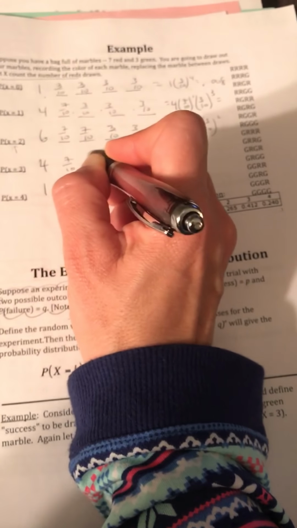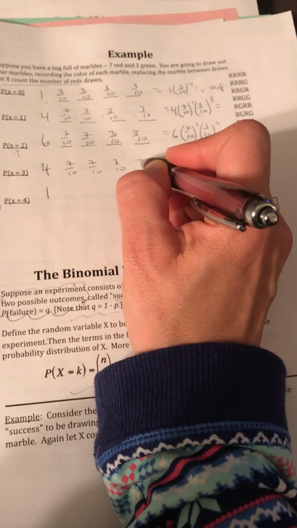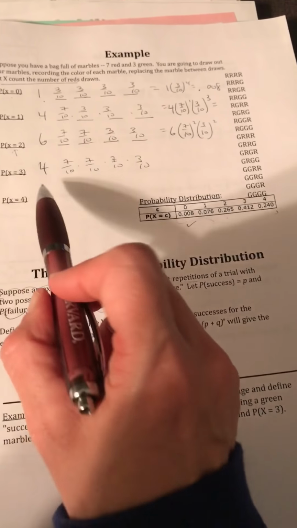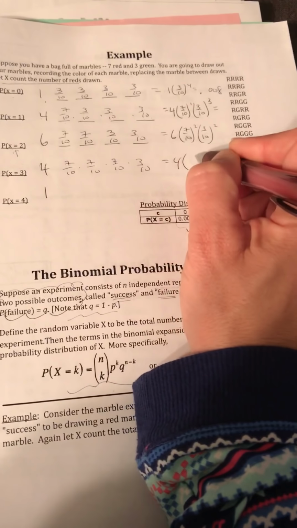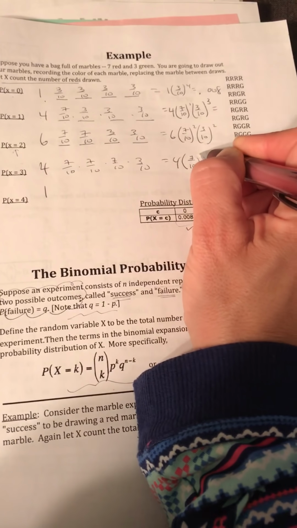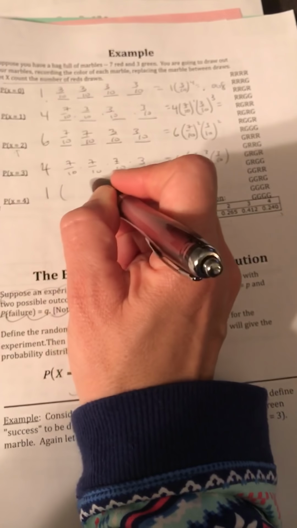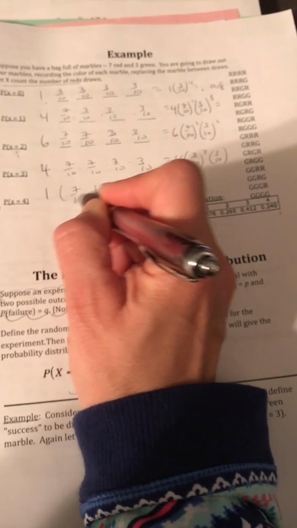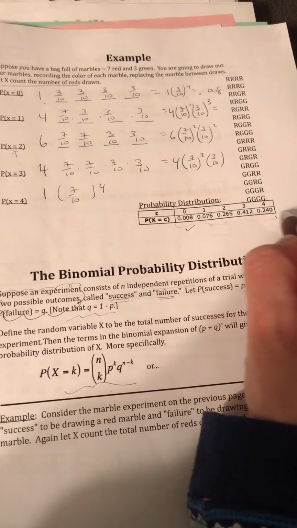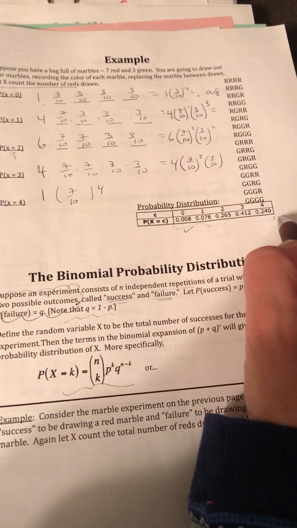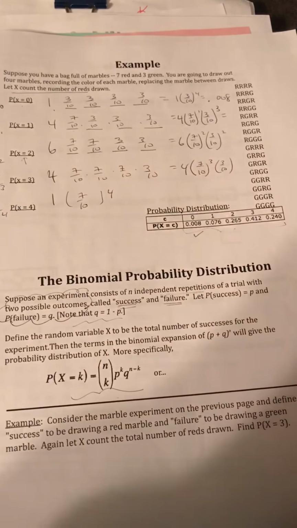Hopefully we're getting the hang of this now. For 3 reds, this is 7/10, 7/10, 7/10, and 3/10. There are 4 sets of this combination. That would be 4 sets of 3 of what I want and 1 of what I don't. Last one, this would be 7/10 to the 4th. The sum of these, as you add those up real quickly, should always be 1 because the probability of all these happening will total 1.